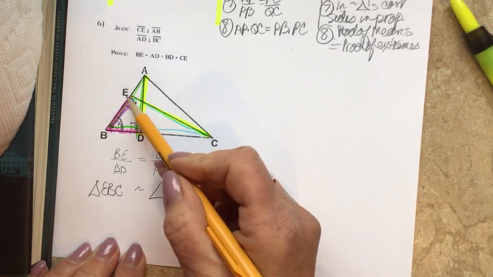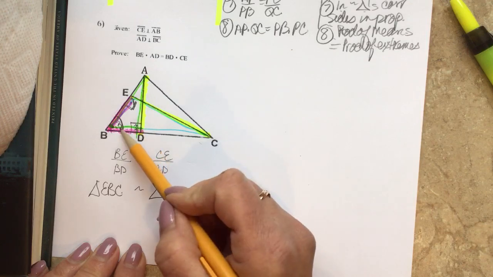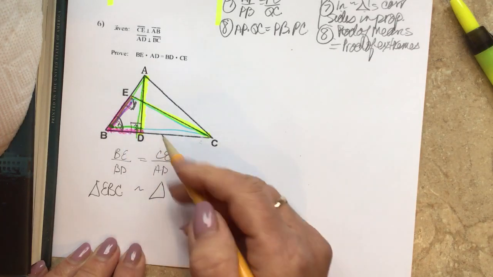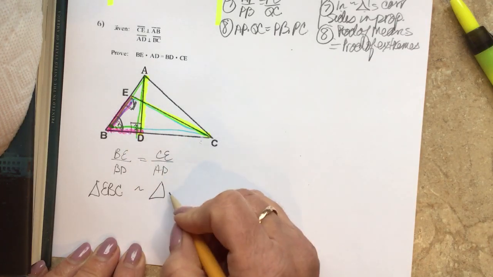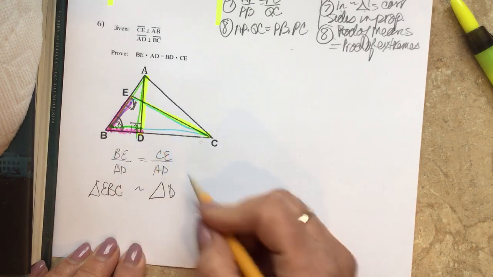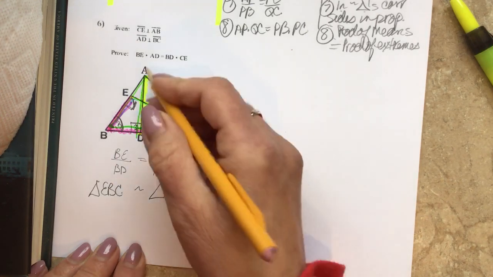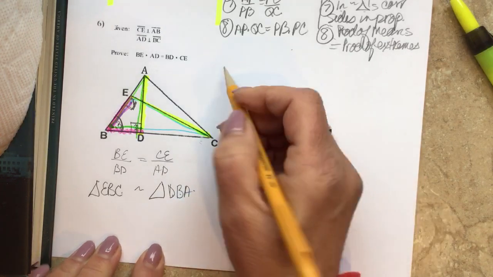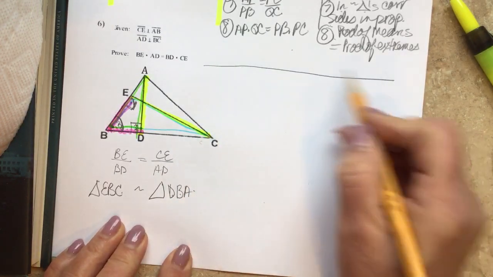All right, so I went from the right angle to the reflexive to the nothing. So I have to go from the right angle to the reflexive to the nothing. All right, there's my plan.